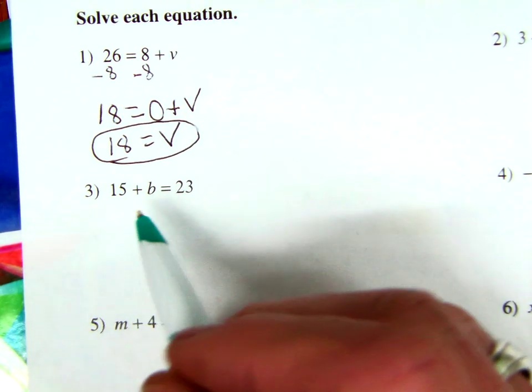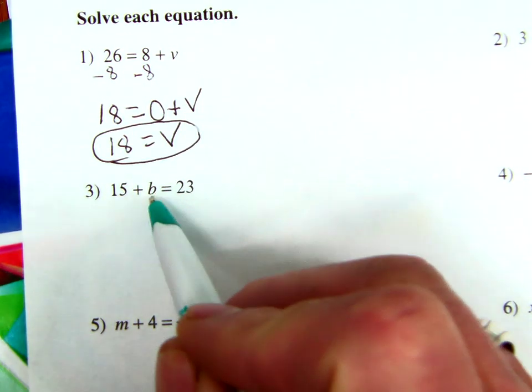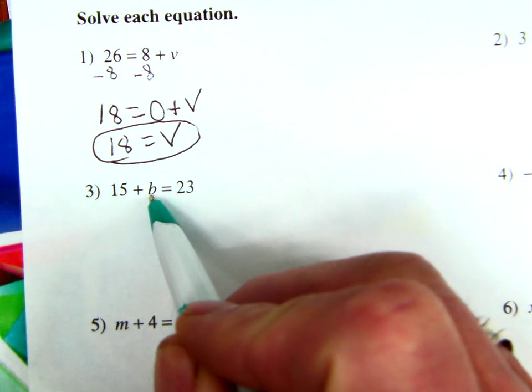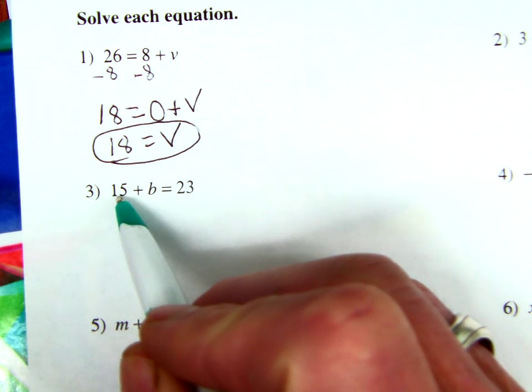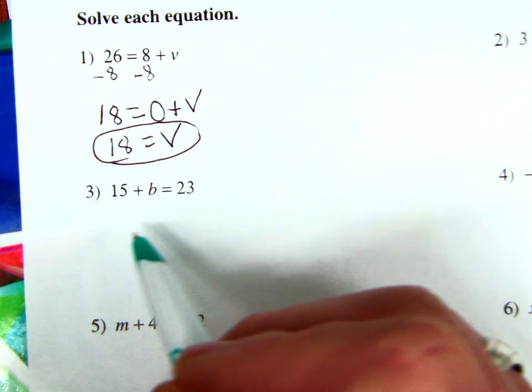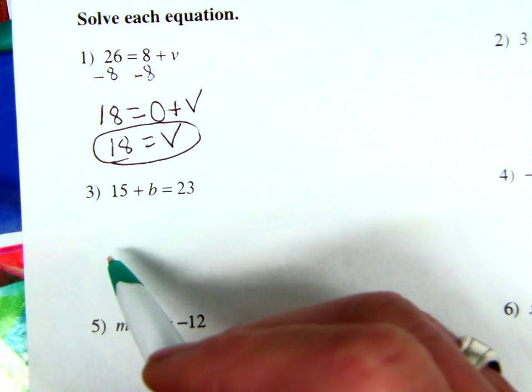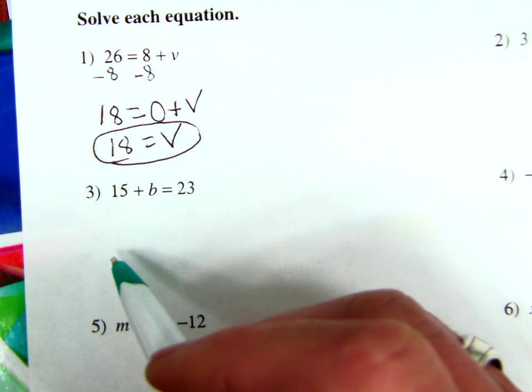On the next one, here's what I need to solve for, the B. I'm going to leave it there. This is what I need to move. I need to get it away from the B so that I can have the answer for what the value of B actually is.